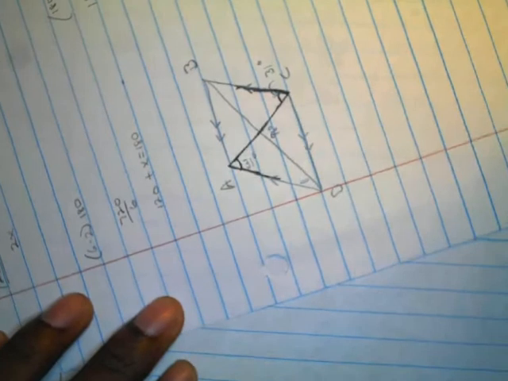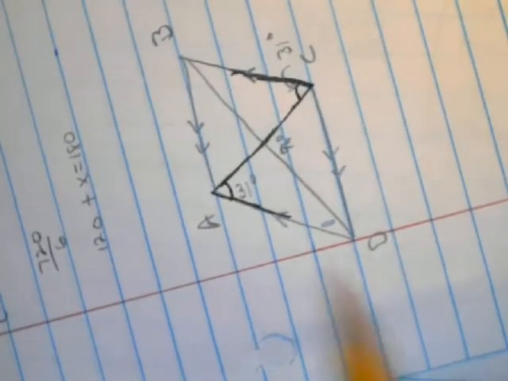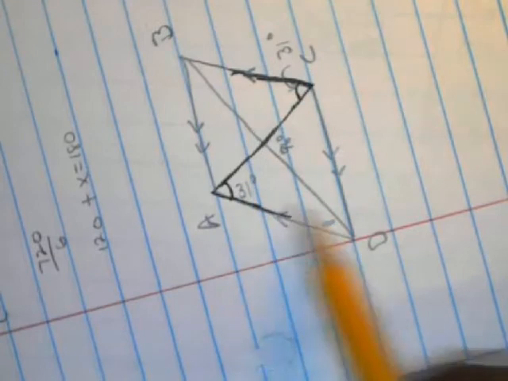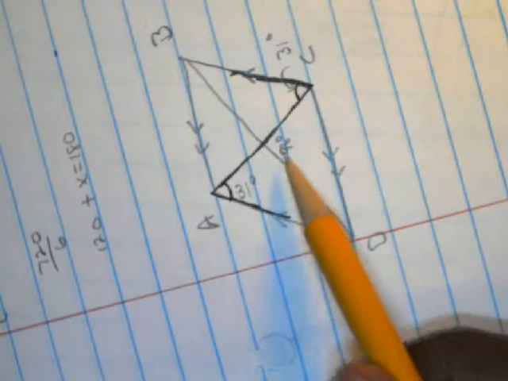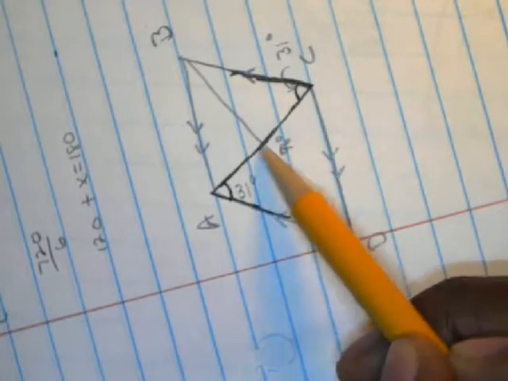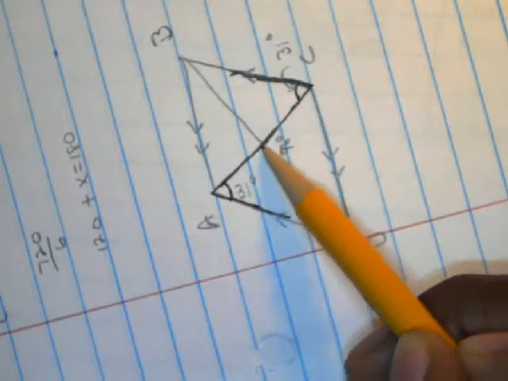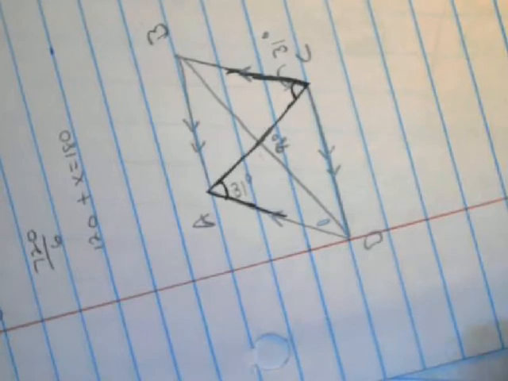Let me zoom in a little on that. Now you have a triangle, right? And you have two angles missing. This angle is 96 degrees. These two angles here and here form, you got it, a linear pair.